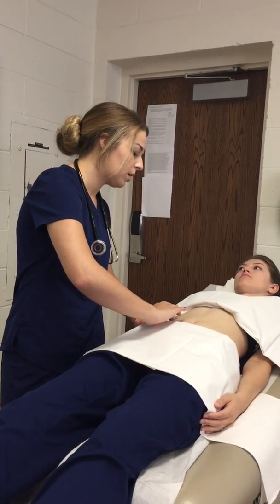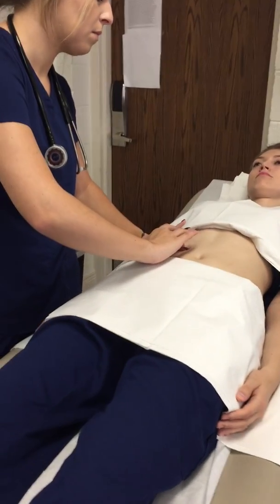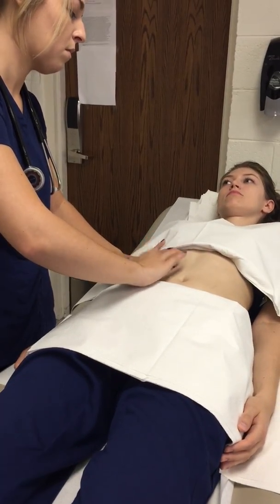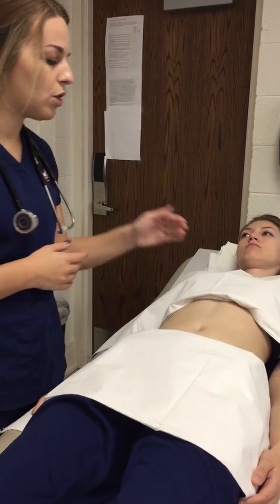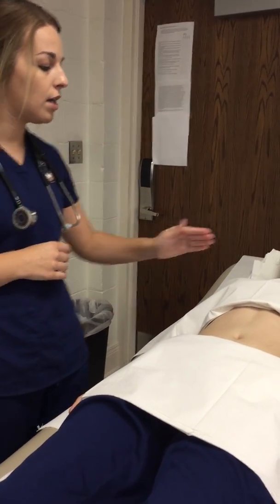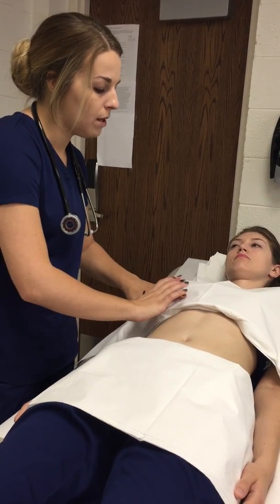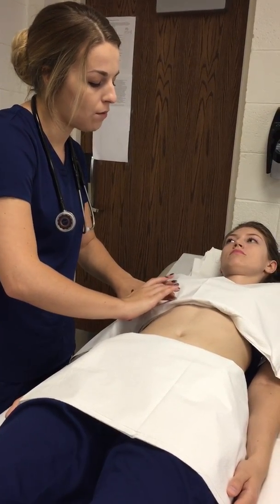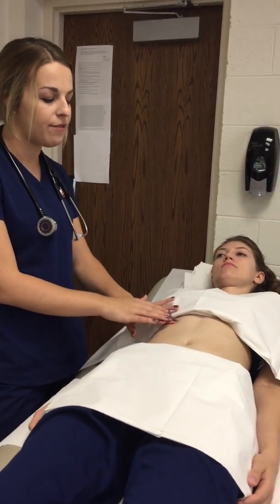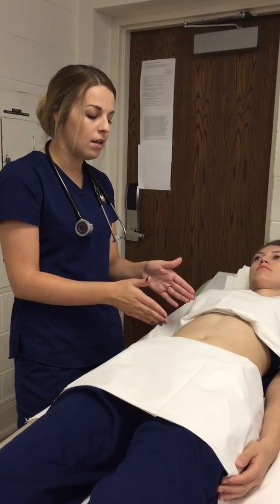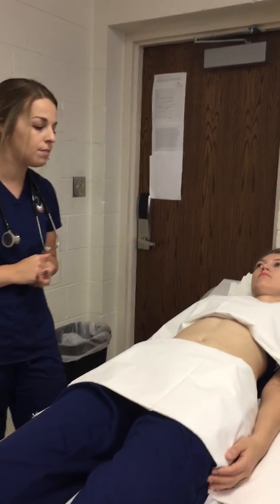And this will be on the midclavicular line. Now that I found the lower border of dullness, I'm going to check for the upper border of dullness. You would start at the nipple line and work your way down towards the liver dullness. So I begin by percussing downward. And I would mark that area once I find it. And the vertical span of the liver at the midclavicular line is usually about 6 to 12 centimeters.